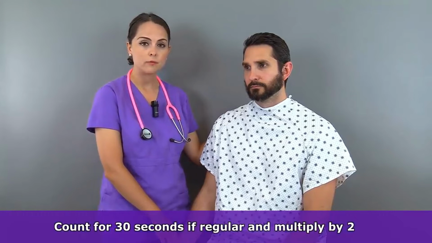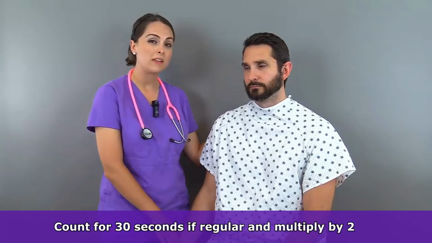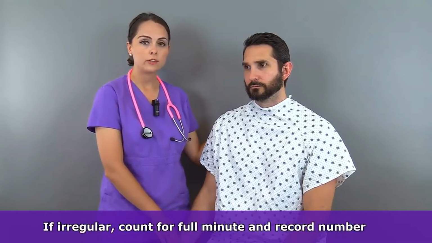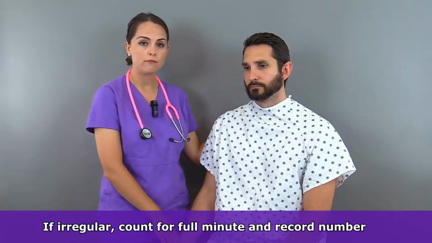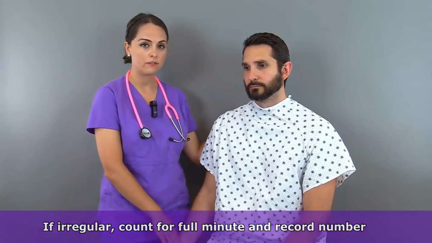And I have found the easiest way to do this is really look at the patient from the side and watch their gown, their clothes. Are they rising and falling? Because 1 rise and 1 fall equals 1 respiration. You can also sometimes just gently take your hand, put it on their back, and feel the rise and the fall of the chest. And so you will count that for 30 seconds if their breathing rate is regular, and then multiply that by 2. But if it was irregular, you would need to count for 1 full minute, and then document your findings.